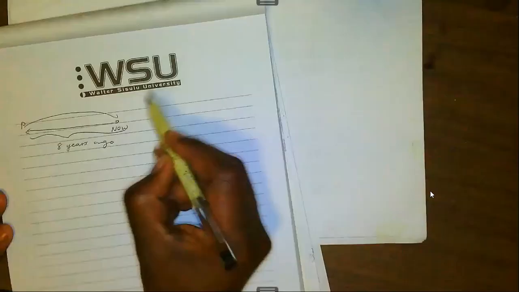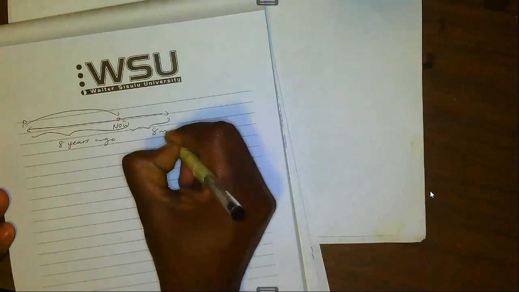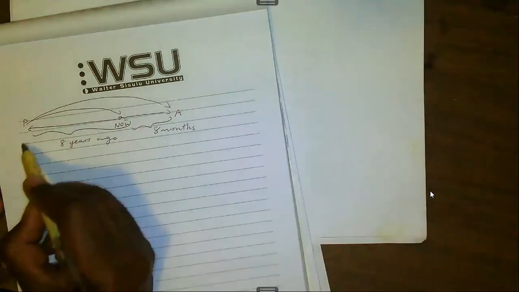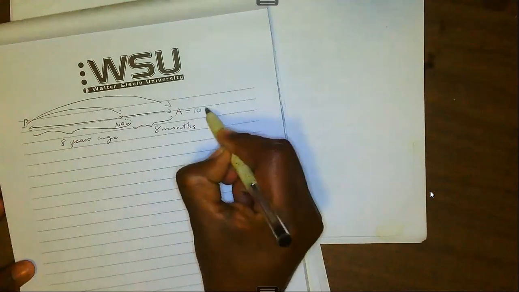And now, in a short span from here to here, it's 8 months. Meaning, this is when it matures. Now, we know the time period now is 8 years and 8 months. We don't know what the initial amount was, but we know that at some point it matured to this. This is what the statement says. It yielded this result.